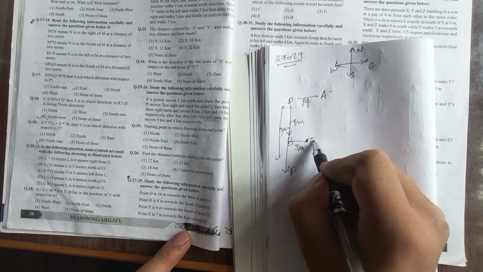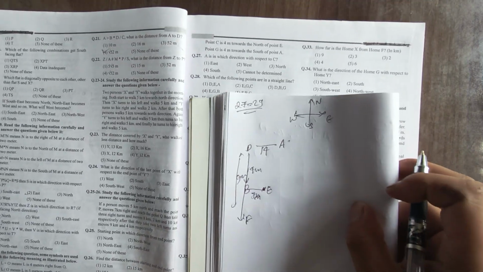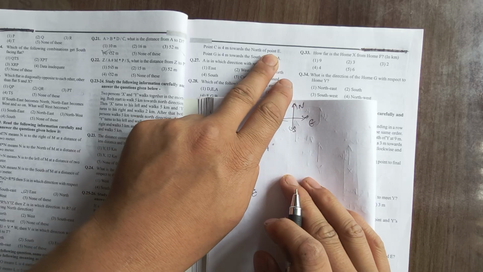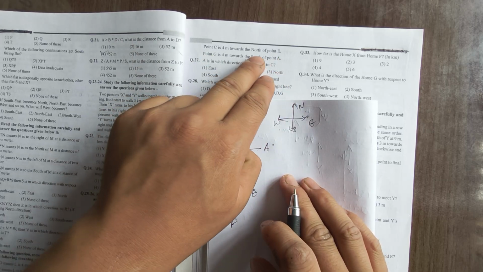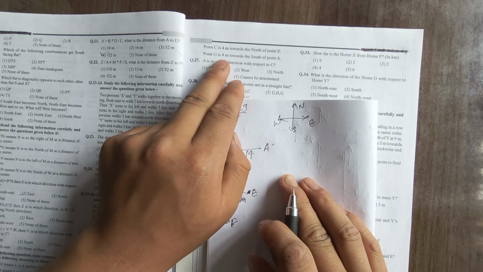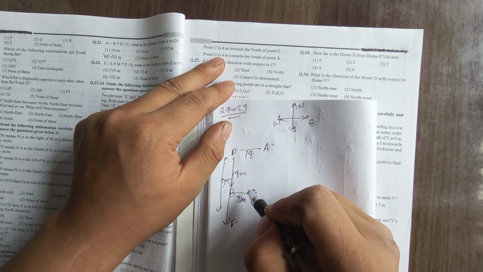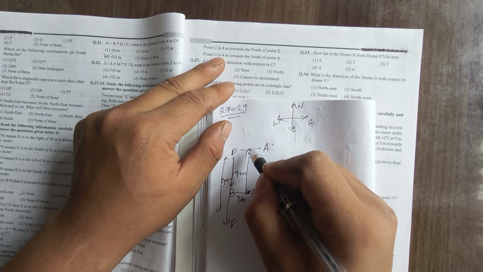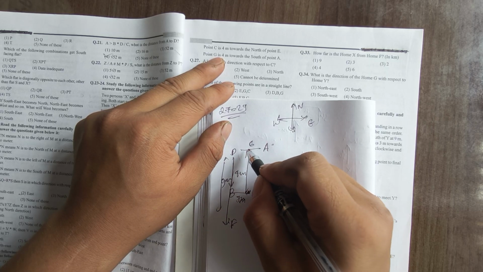Then it says point C is 4 meters towards the north of point E. So it will be this. Since this is 4, this will be point C. It lies on the line.